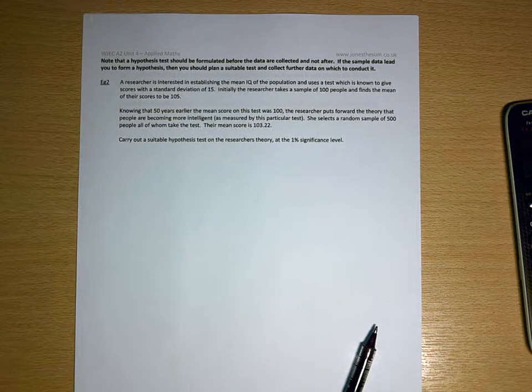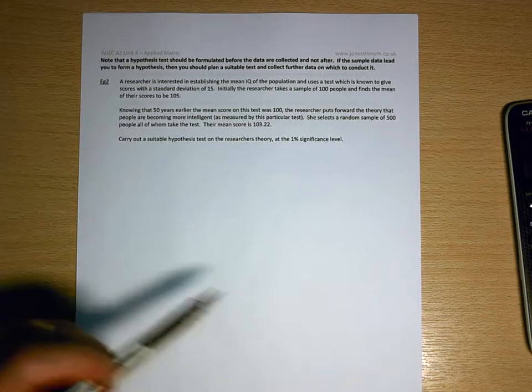She selects a random sample of 500 people, all of whom take the test. Their mean score is 103.22. Carry out a suitable hypothesis test on the researcher's theory at the 1% significance level.